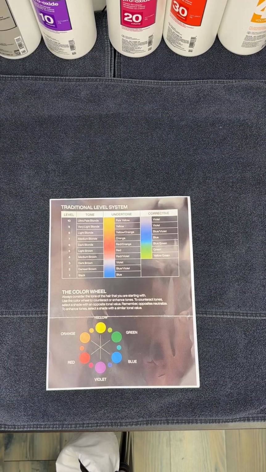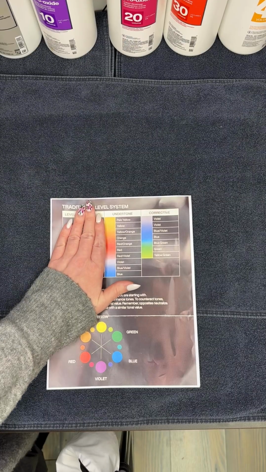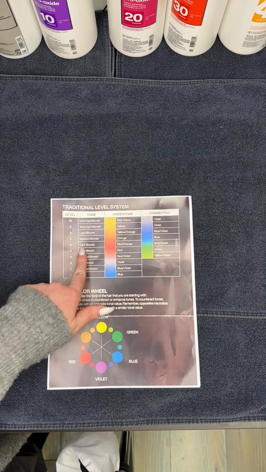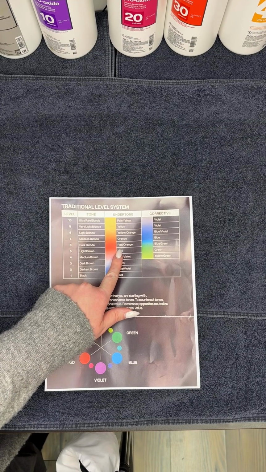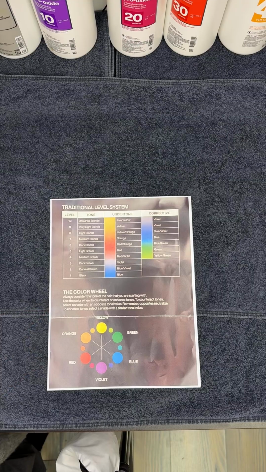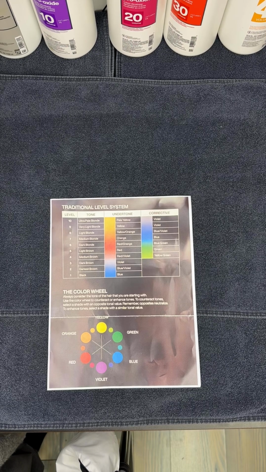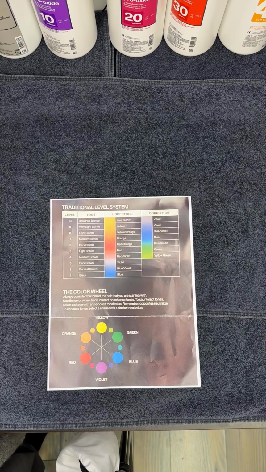So underlying pigment is going to be these colors over here where it says undertone, these colors here. So depending on what level you're at will depend on what lives underneath it. You will also see these during high lift colors as well. High lift is when you're using something that's stronger than a permanent color, but it's not quite as strong as a lightener. You need to know what level you're starting from to help formulate.